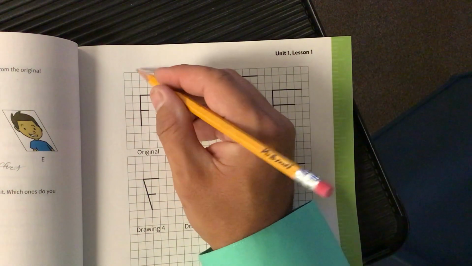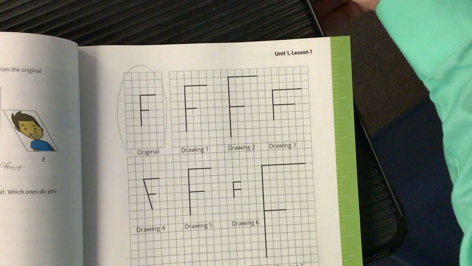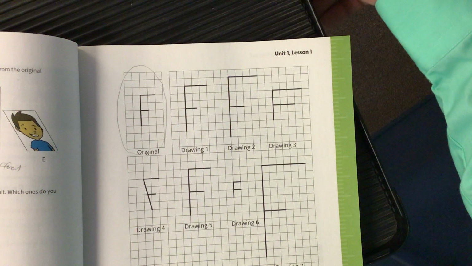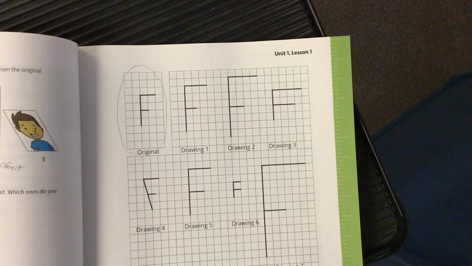So here's our original. And it gives us 7 different copies. Question number 1. Identify all the drawings that are scaled copies. So I'll give you a second to write down the ones that you think are scaled copies. And then we will discuss it. Which ones of those 7 look like the original?